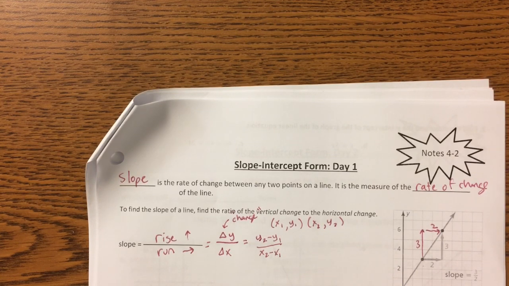Just know that they're all referring to the same thing, which is slope, rate of change, or what do we call this if you have direct variation? If your linear function shows direct variation, yeah, that's the constant of variation. Okay? What is the name of the point where the graph crosses the y-axis?